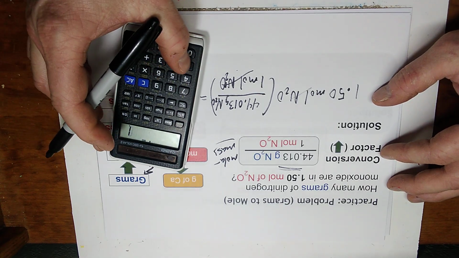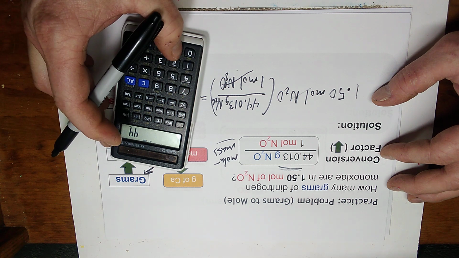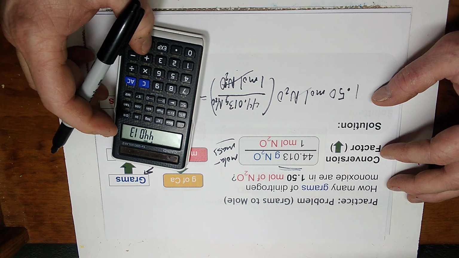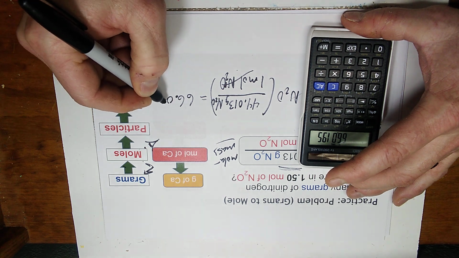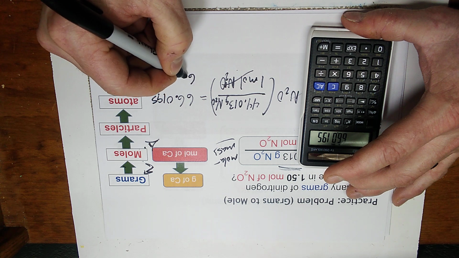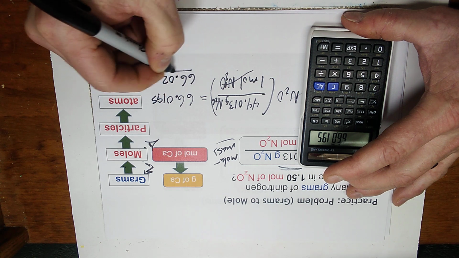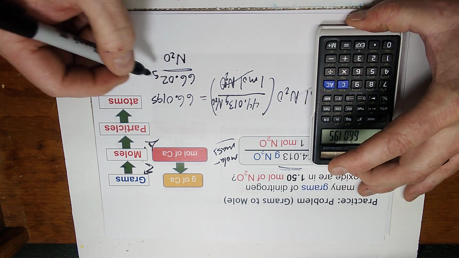So 1.50 times 44.013 gives us our answer, 66.0195, and we could just simplify that to 66.02 grams of N2O. And I'll stop there.